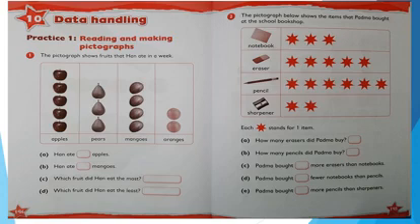Okay, now this time I want you to open your math workbook on pages 194 to 195. Okay, have you seen the page? Okay, now let's have the first practice, practice number 1, reading and making pictographs. So the pictograph shows fruits that Han ate in a week. So we have apples, pears, mangoes, and oranges.